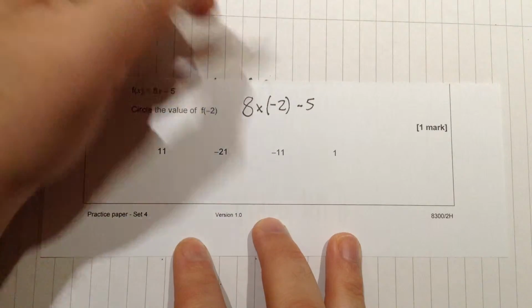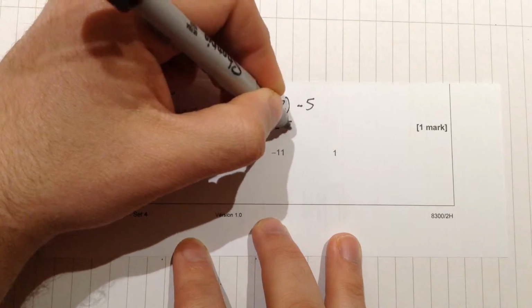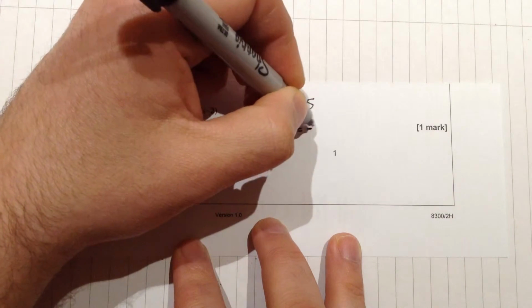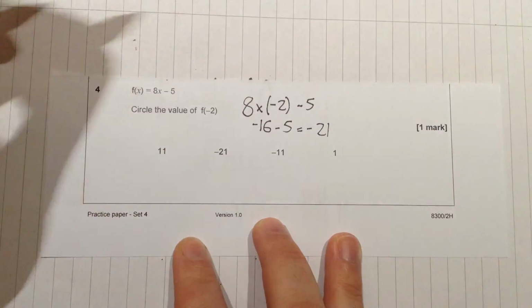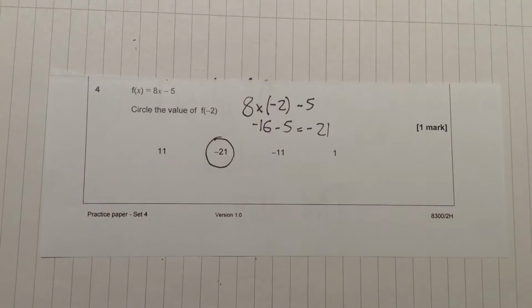8 times minus 2 is minus 16. Take away another 5 would give us minus 21. So we would circle that as our solution.